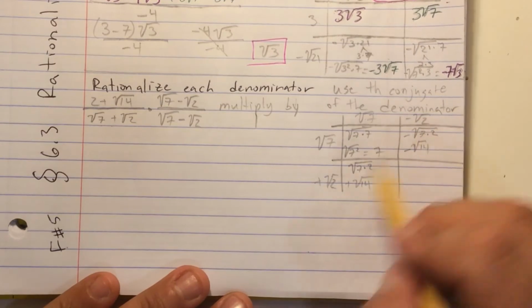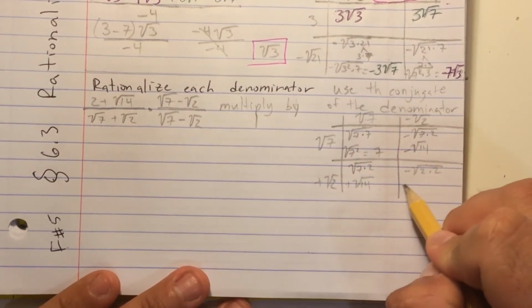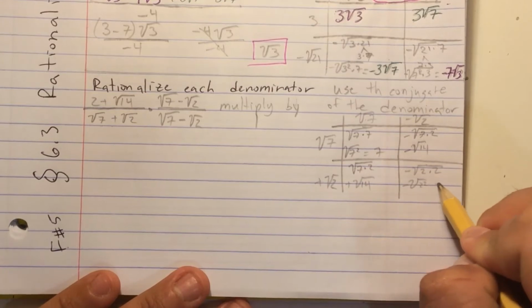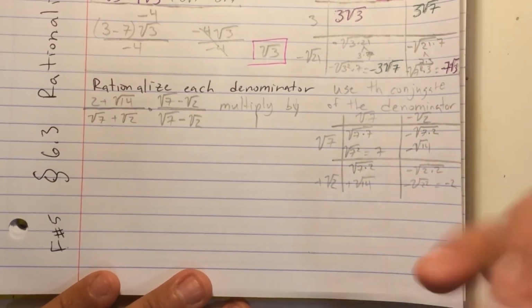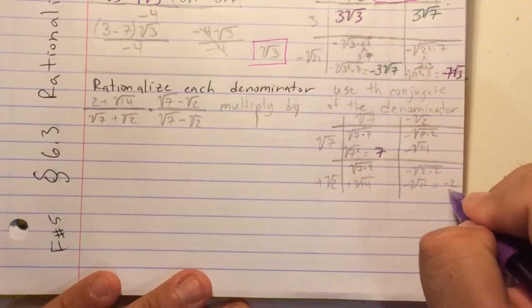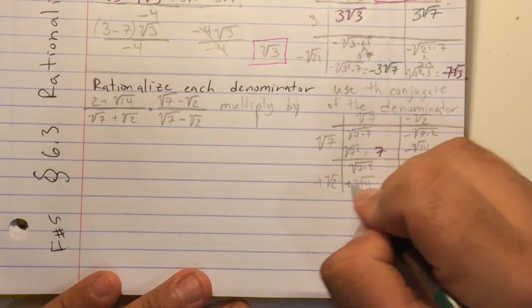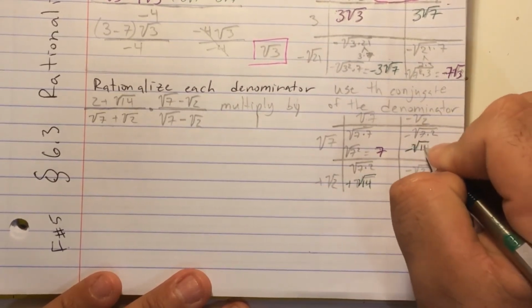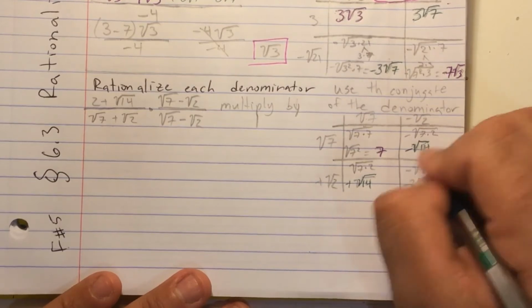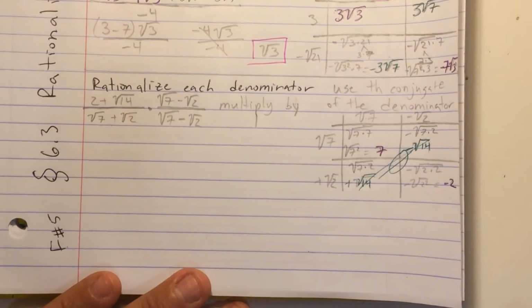And then we have our last one, which is our negative radical 2 times radical 2. Gives us our negative radical 2 squared, which is equal to negative 2. Okay, so we're going to make this 7 negative 2, and then make this positive root 14 and negative root 14. So we can already see these are going to go to 0. So we're not even going to worry about it because these add up to 0.